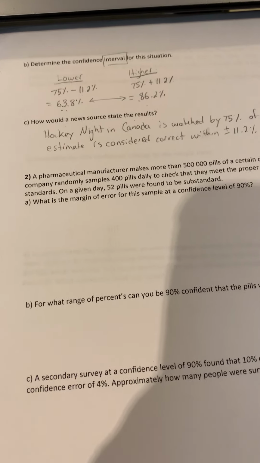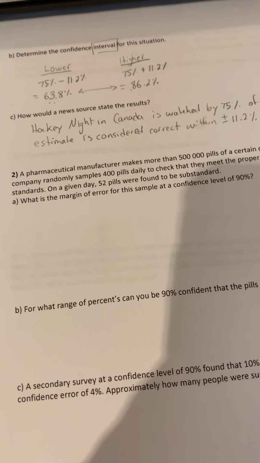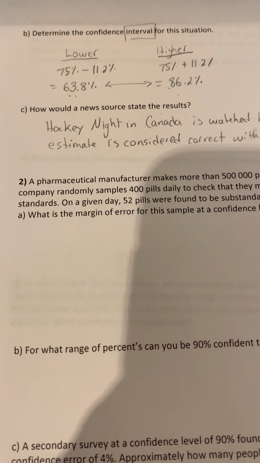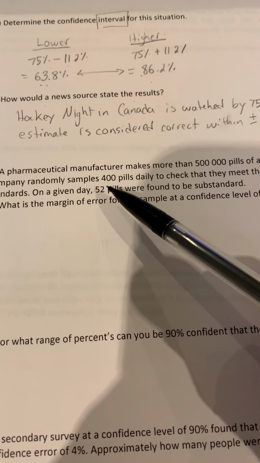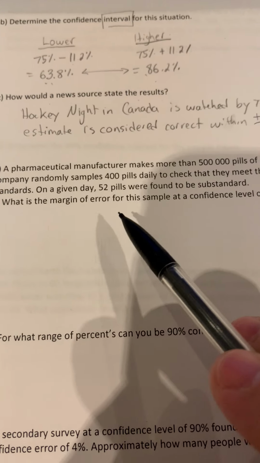Okay, so on this given day, 52 out of 400 were found to be substandard. That's actually quite a large number. Okay, so we're going to do some questions. 52 out of 400, that's quite a lot of errors. Okay, so what is the margin of error?